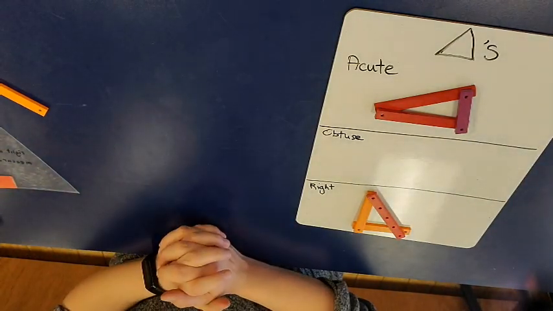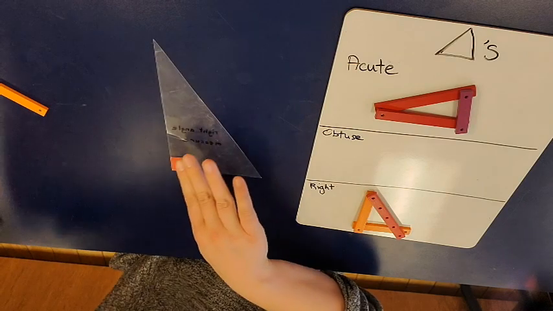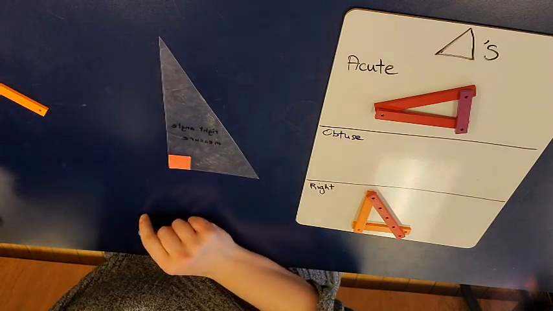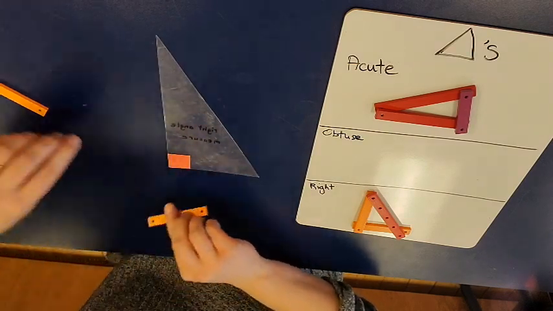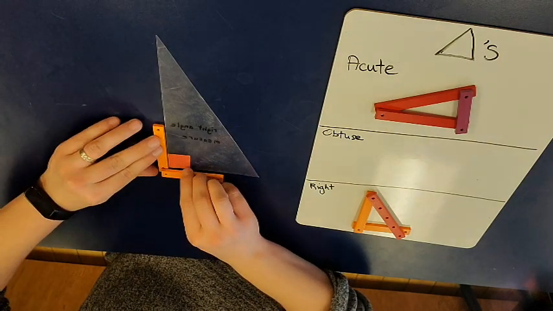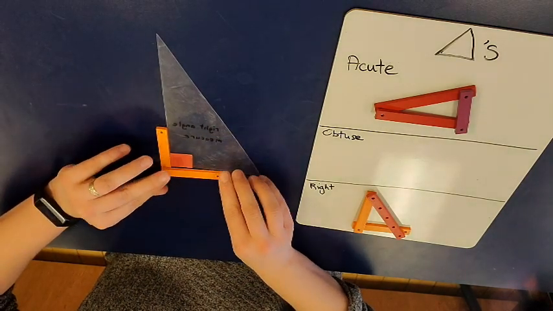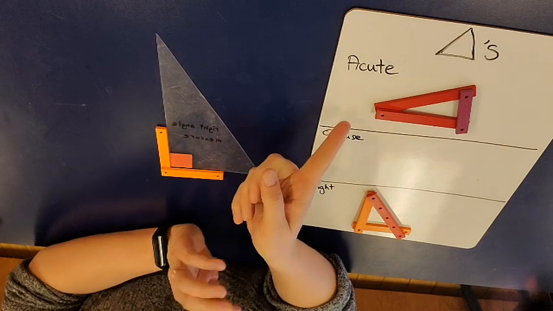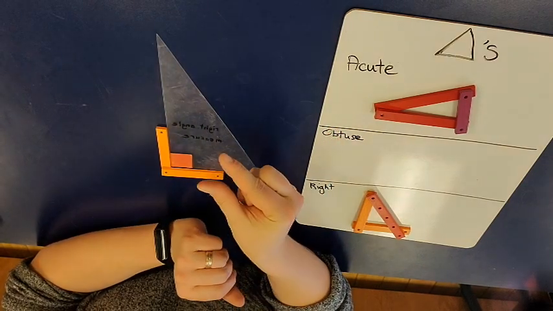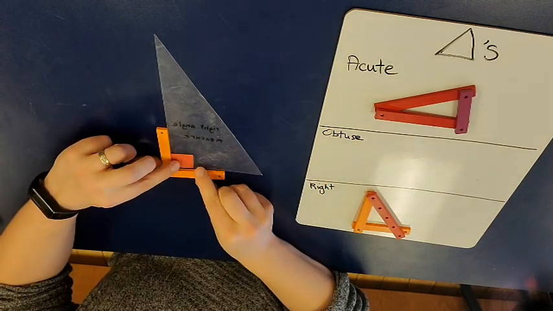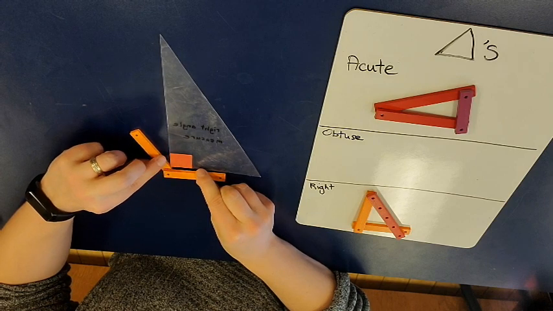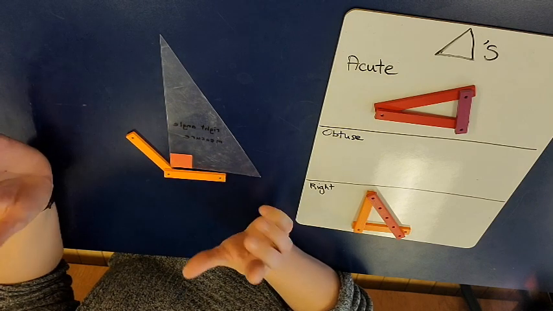All right, so my next one, I'm going to put my right triangle back. Start with my right angle. Now this last one, the acute, was smaller. So this one is going to be bigger.